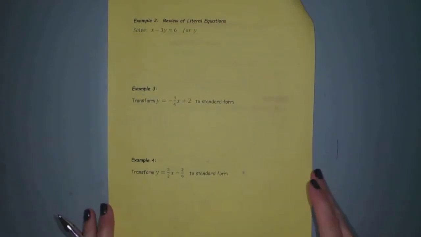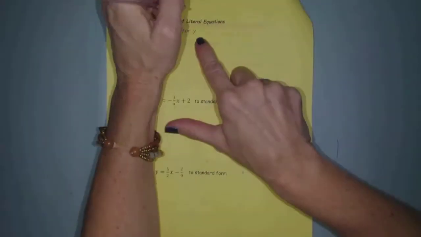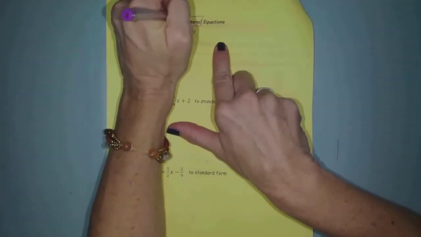Example 2 says, a review of literal equations. Now, if you remember, this is the lesson that I taught in a British accent because literal equations are very fancy. And when you have to solve a fancy equation, it's going to have lots of letters in it. So that's what we'll be doing here. So I'll stay in my voice.